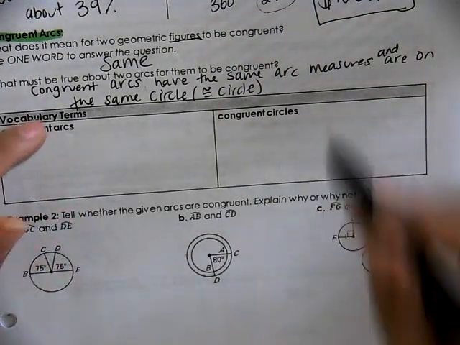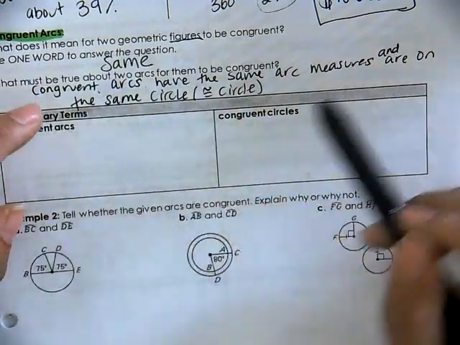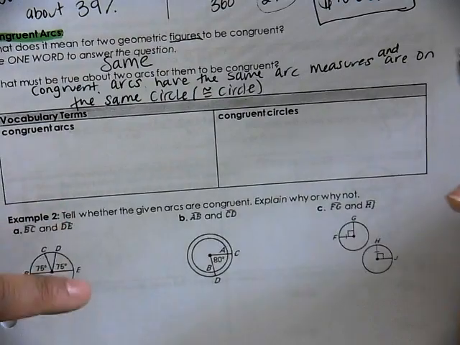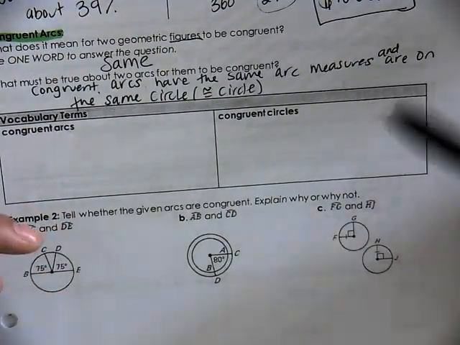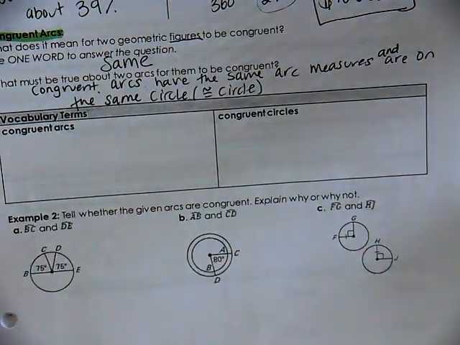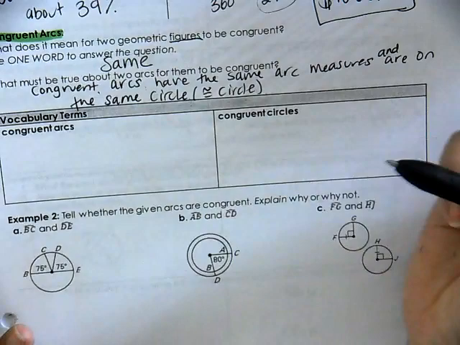So there's two criteria you're looking for. You can't just say that two arcs are congruent if they have the same measure but they're not on the same circle, or they're not congruent circles. So look for the radius to be the same in order to show that something is the same circle. Okay? So we're going to look at congruent circles and congruent arcs.